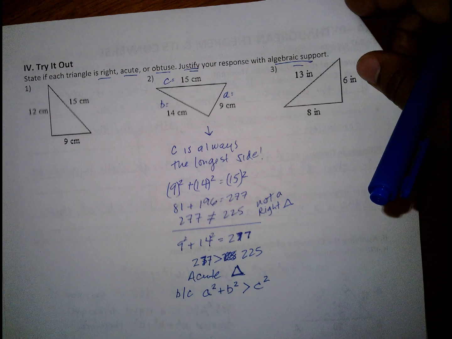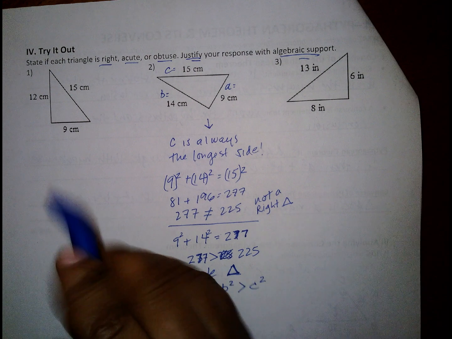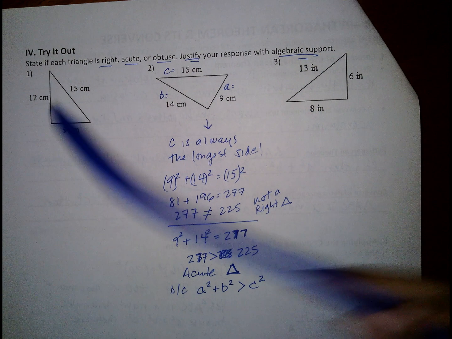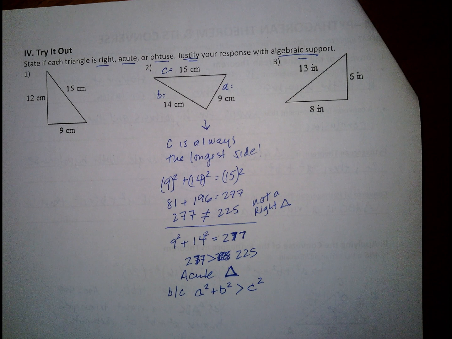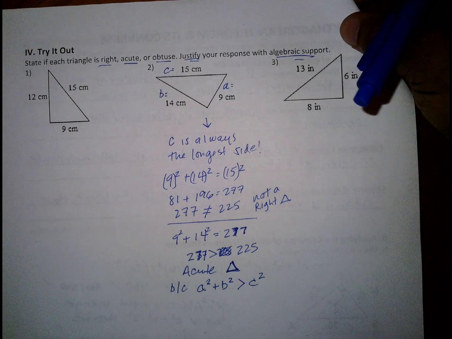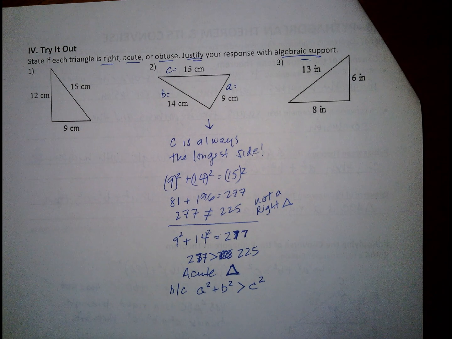I did the second one for us, and I'll give you a quick explanation, but you are responsible for number 1 and number 3. All of these notes will be checked on Tuesday in class while you're doing the do now or while you're doing your independent practice. So you're going to state if each triangle is right, acute, or obtuse. Justify your response with algebraic support.